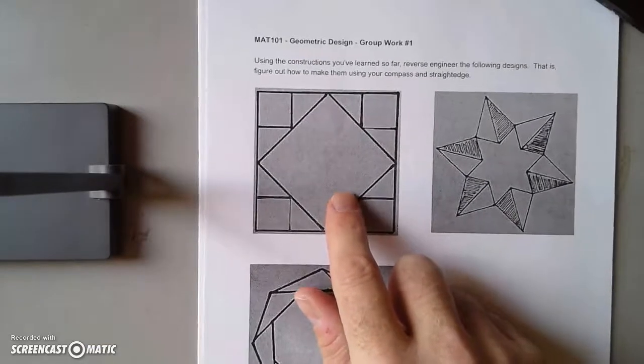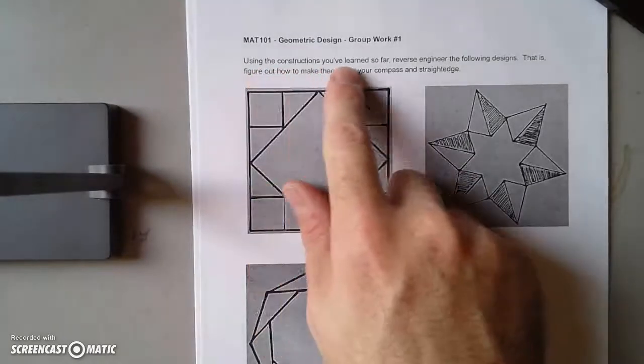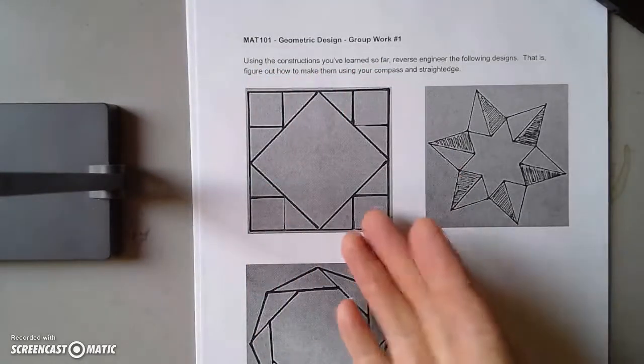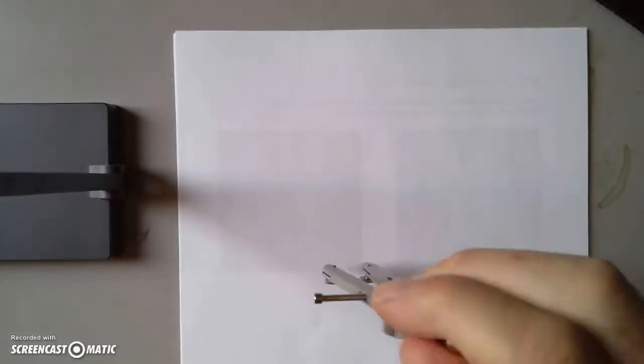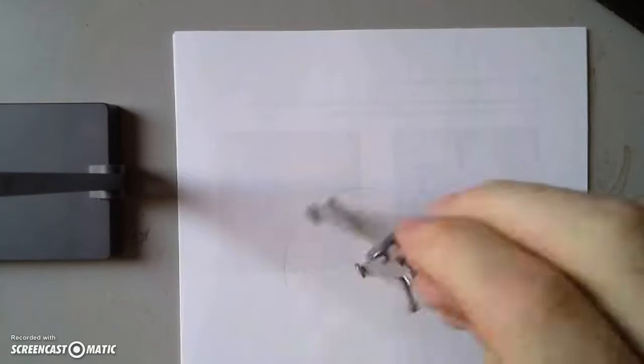Now the idea, how do we know even where to start? The idea is we're using constructions you've learned so far. I see squares. I'm just going to start by trying to make some squares. The idea isn't that I know where I'm going with this.